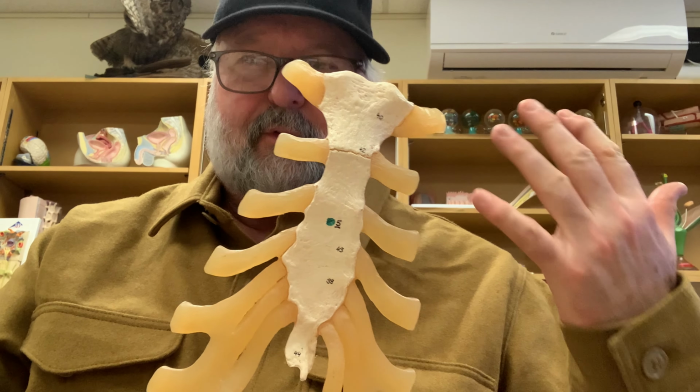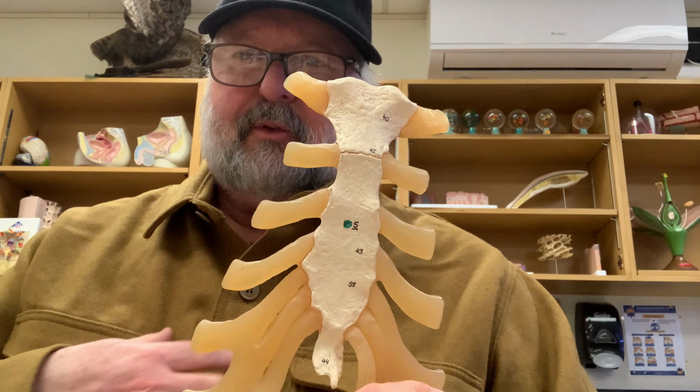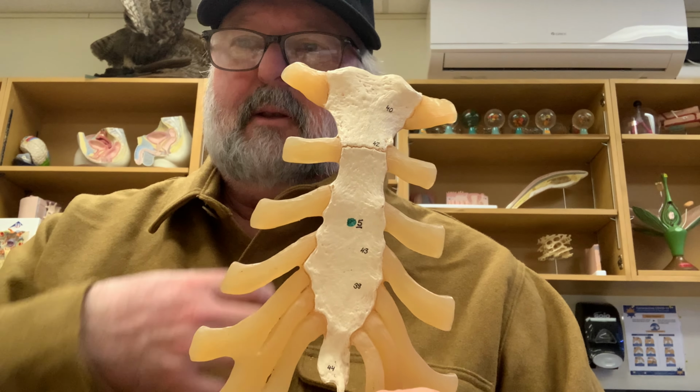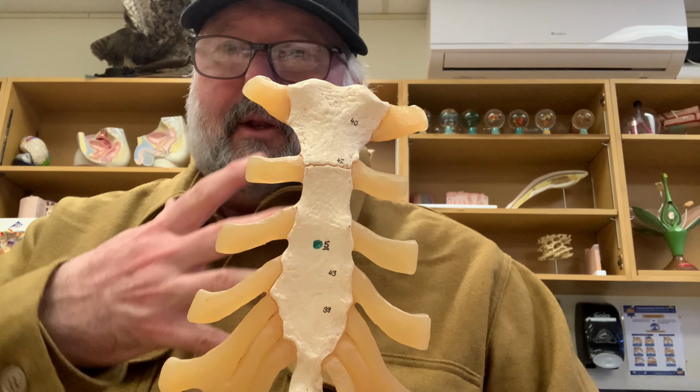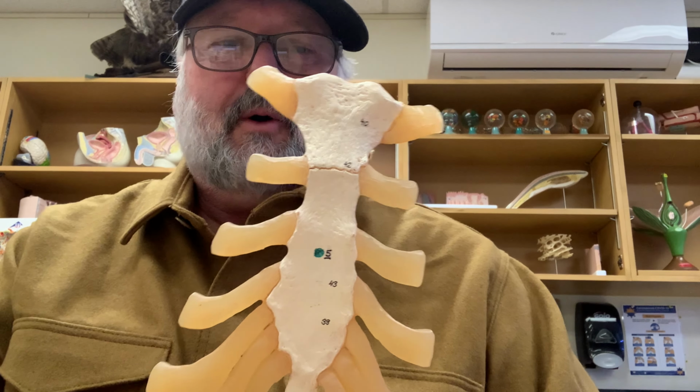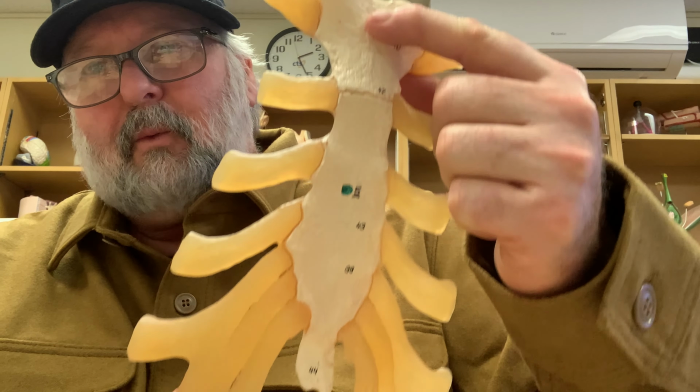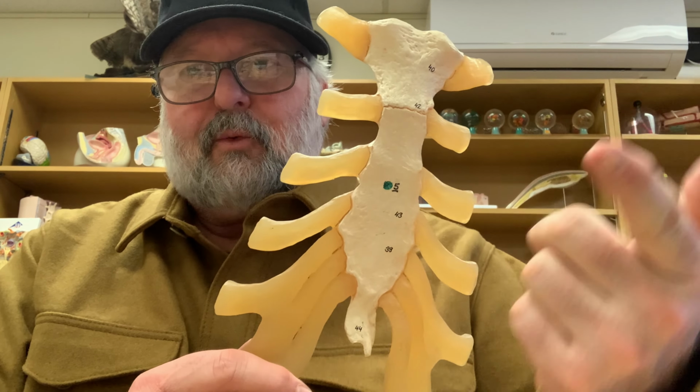A look at the sternum. So of course the sternum is the most anterior, midline, mid-sagittal part of the whole rib cage complex. Now when we look at it, we can actually see the sternum has three different areas.